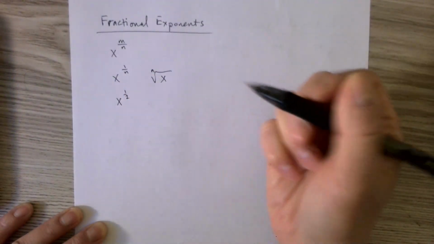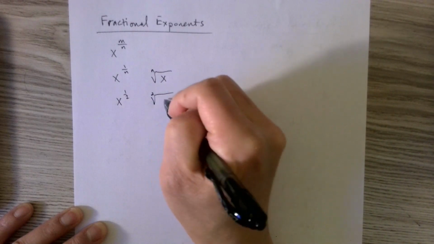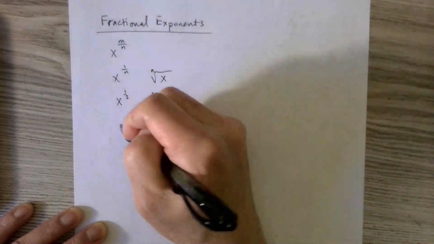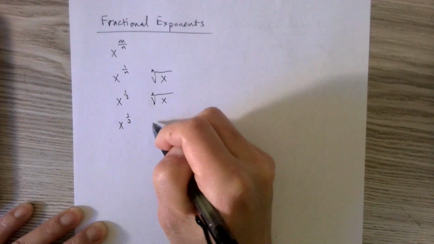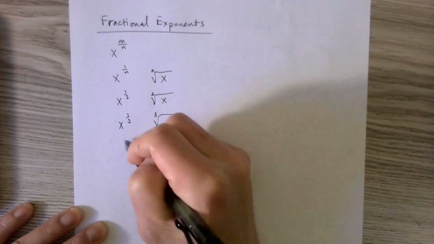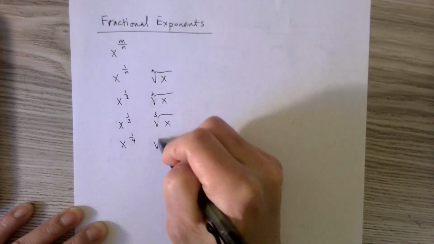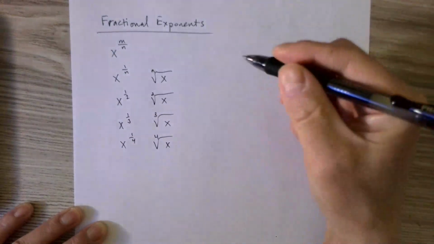So x to the 1/2 would mean to take the square root of x. X to the 1/3 means to take the cube root of x. X to the 1/4 means to take the 4th root of x. And this is what I mean by that.